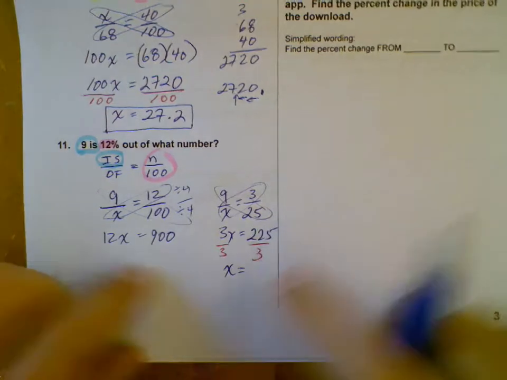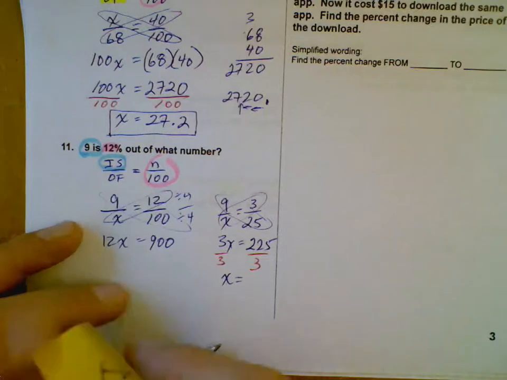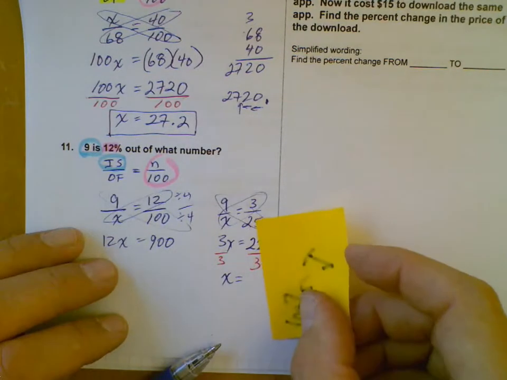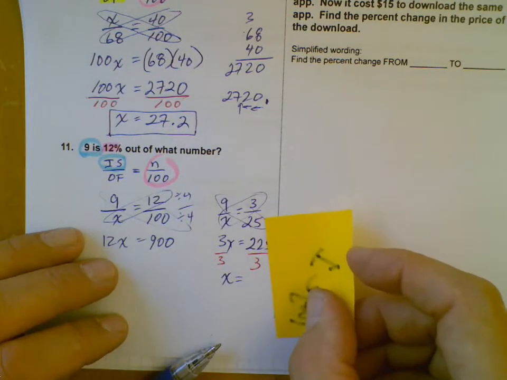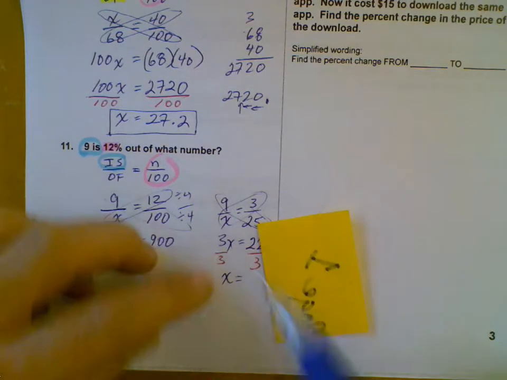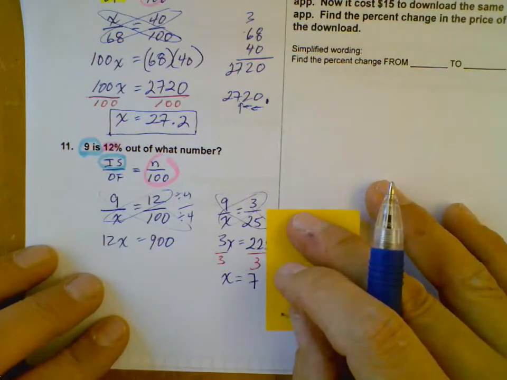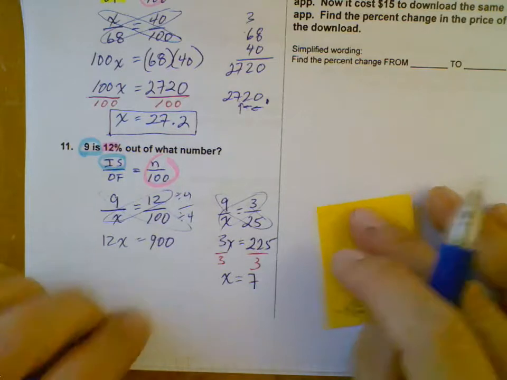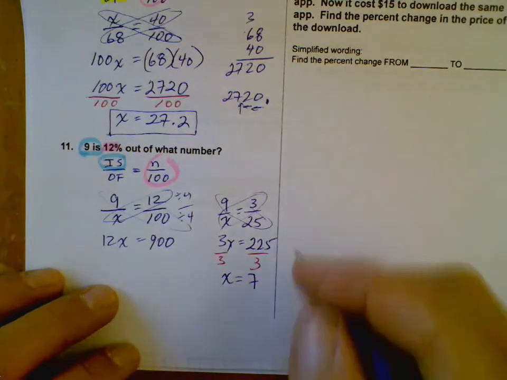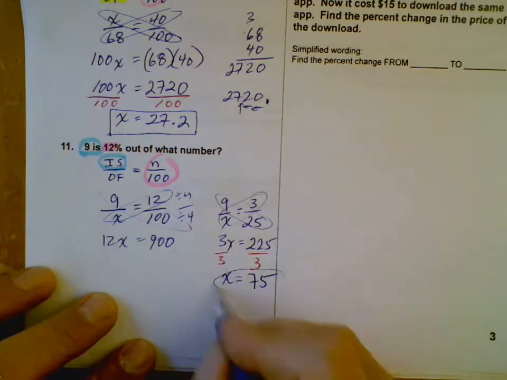3 divided by 2, let me go like this. Just something to sort of cover things up. I can't get anything out of that, but how many 3's can I get out of 22? Well, I can get 7. Because 3 times 7 is 21, then I'd have 1 left over. 1 next to a 5 would be 15. So 15 divided by 3 is 5. So it's x equals 75.